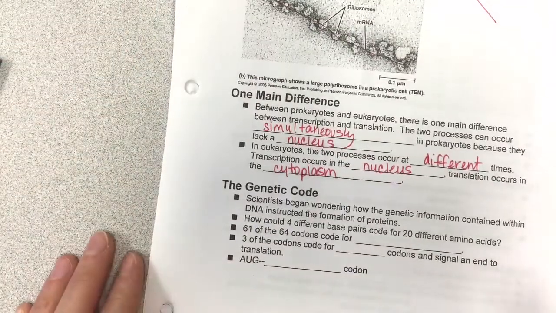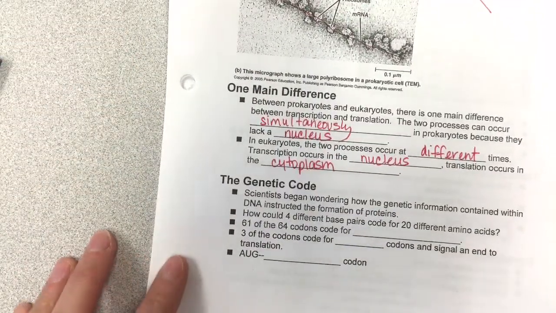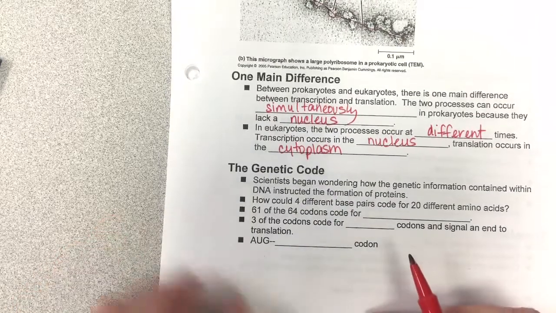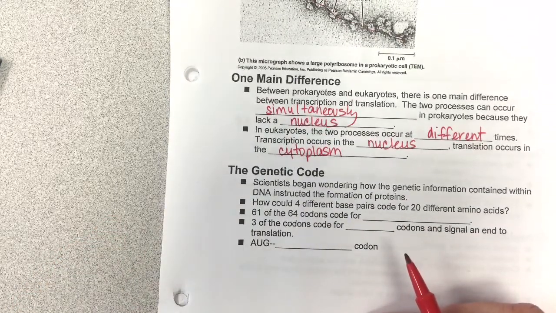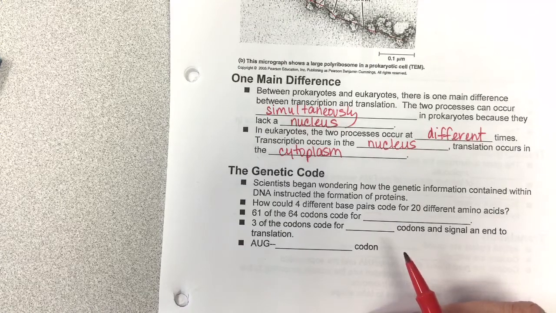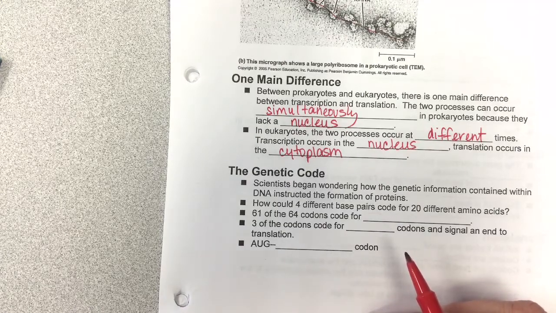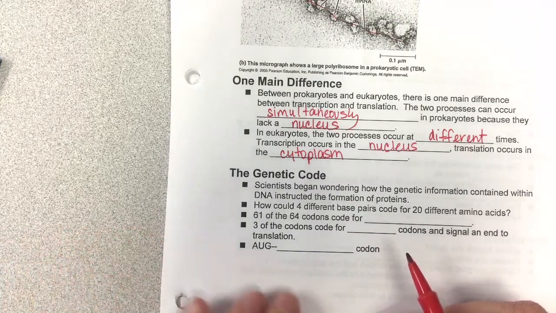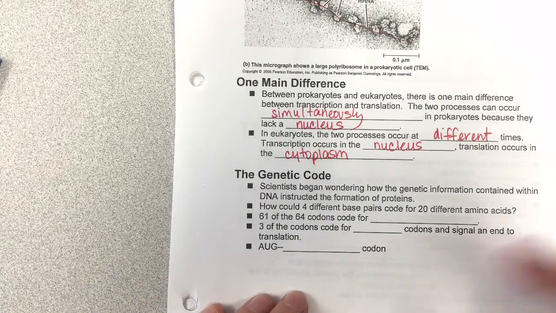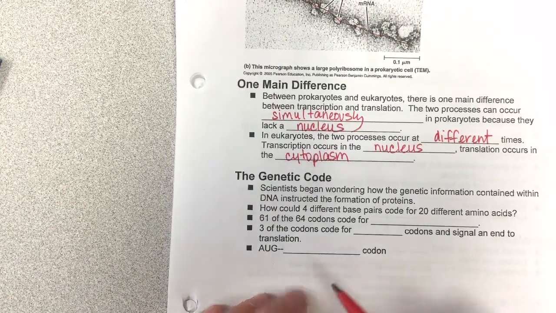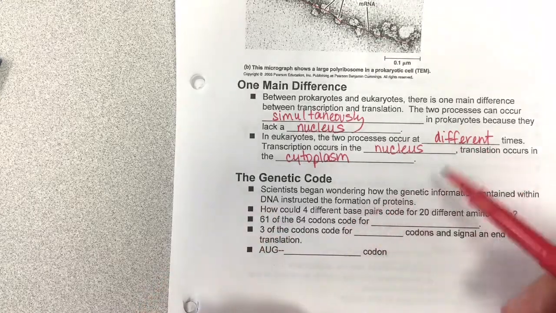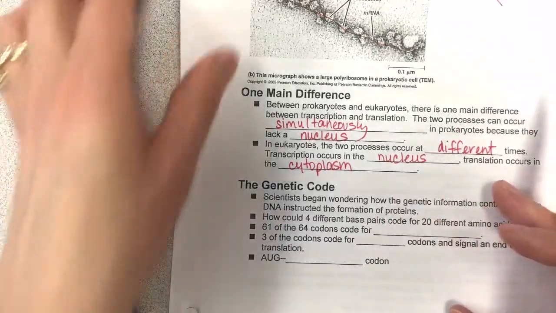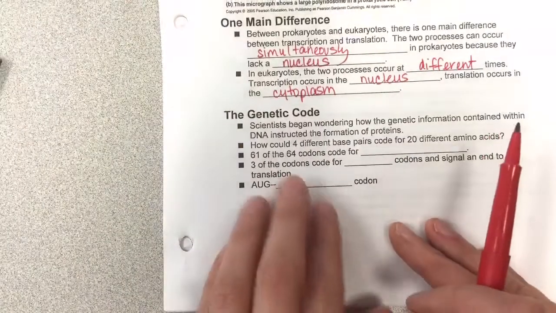The mRNA has to be made first, and then the protein second, because it has to leave the nucleus. The mRNA has to leave the nucleus and go to the ribosome, and so there's an order here that needs to take place, versus in a prokaryotic cell, when the mRNA is made, then it can immediately start being translated into a protein. So how is it that we use the genetic code in our cells to make proteins?